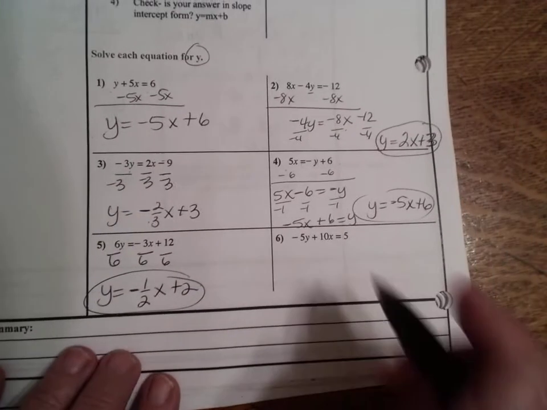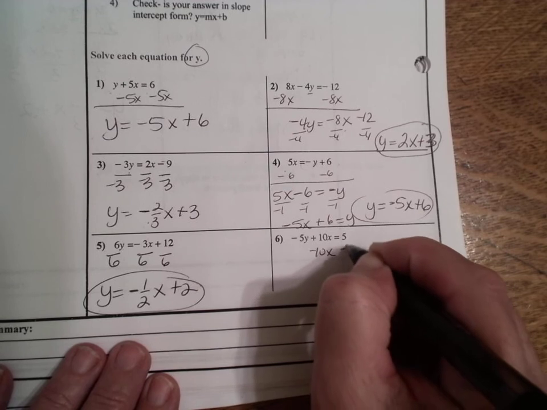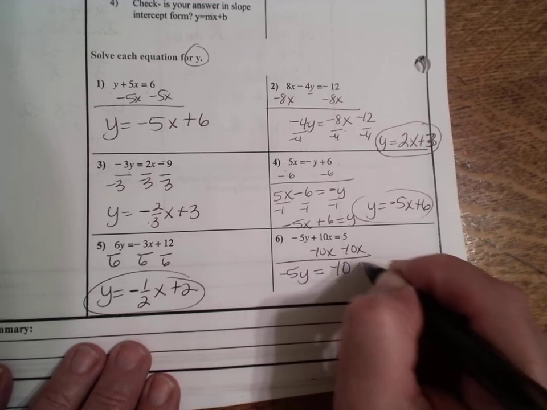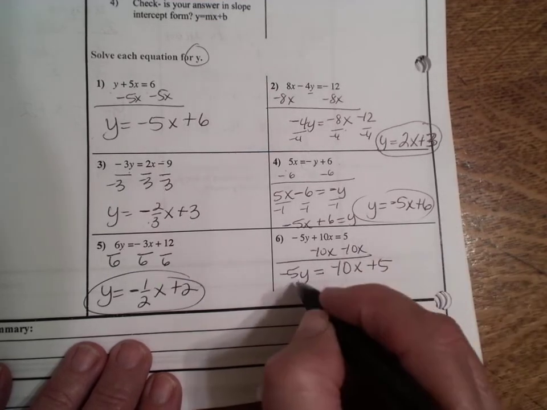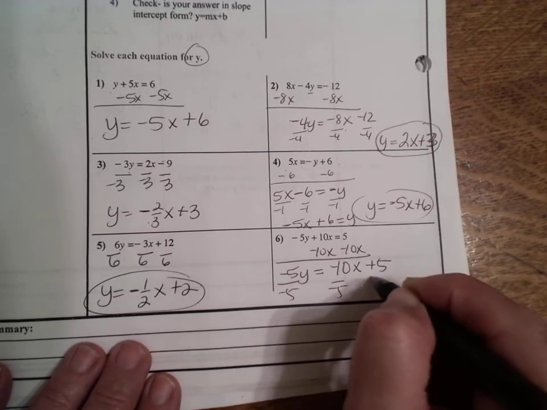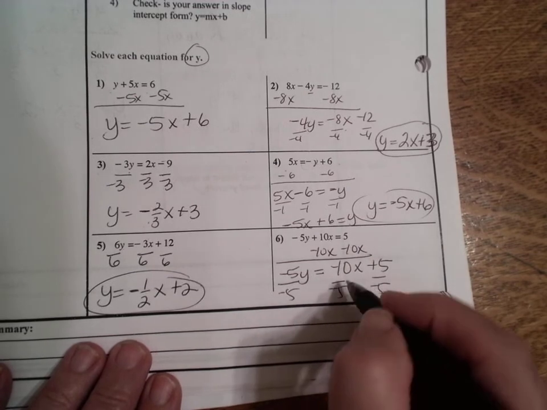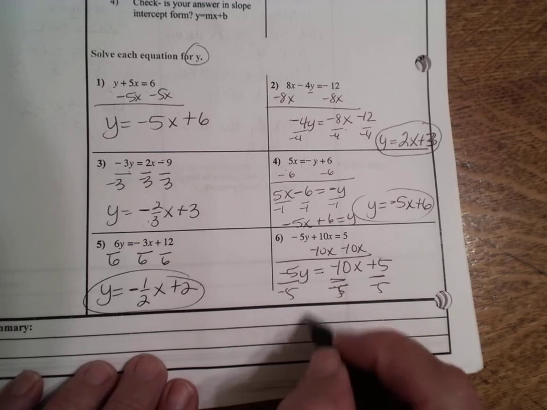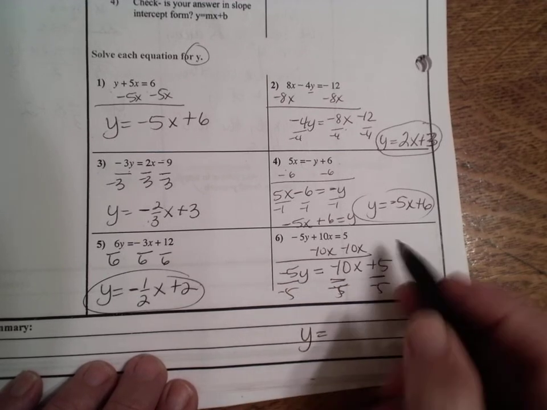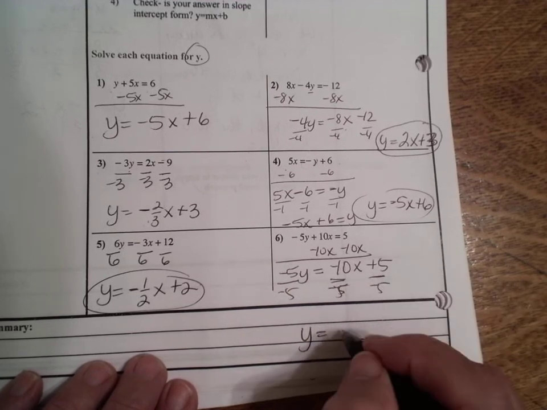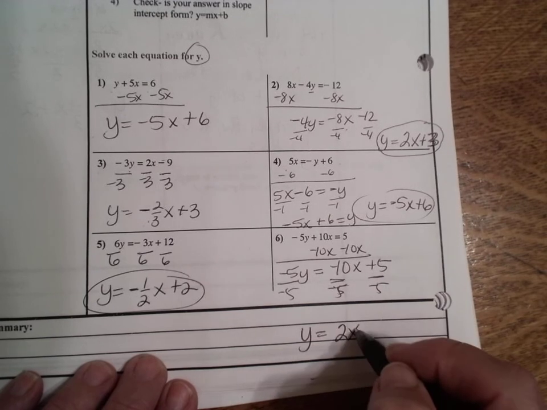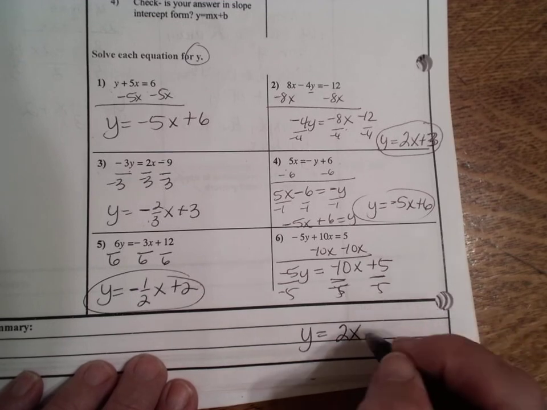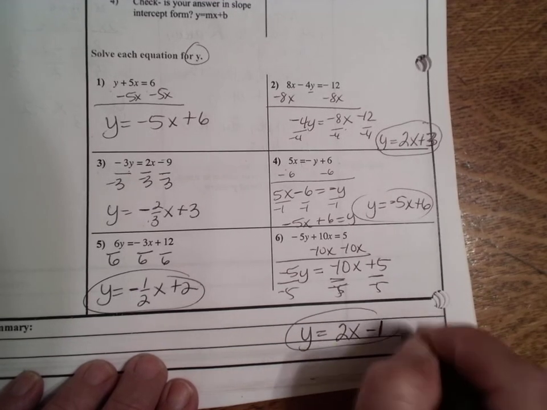Okay, this one, subtract 10x. Negative 5y equals negative 10x plus 5, divide by negative 5. And I like to do every term divide by negative 5. You have to mathematically. But then this is going to be y equals negative 10 divided by negative 5 is a 2, and 2x. Then a positive 5 divided by negative 5 is a negative 1.